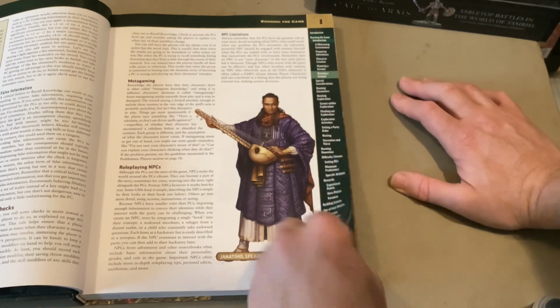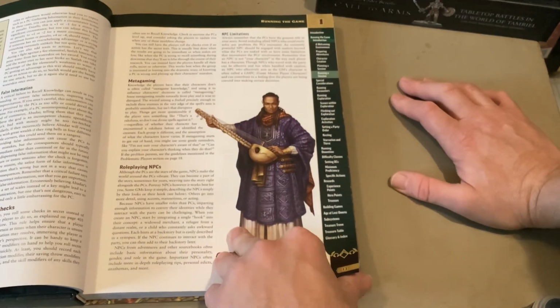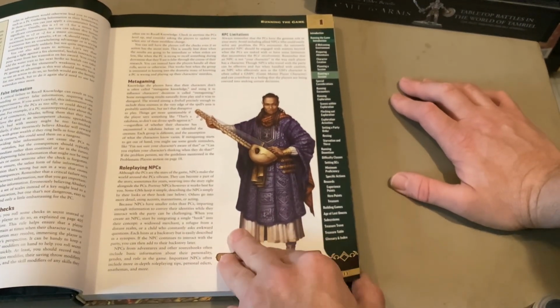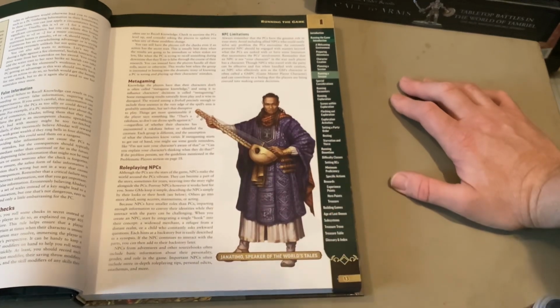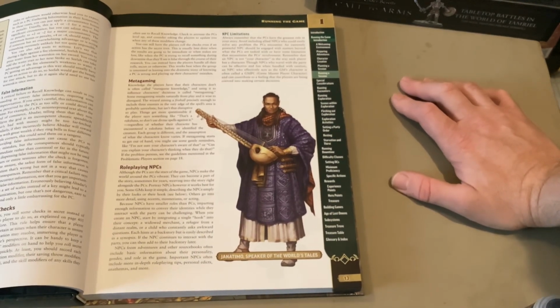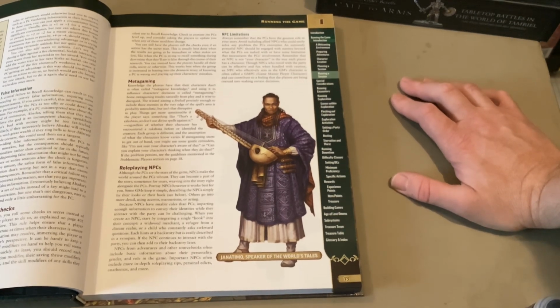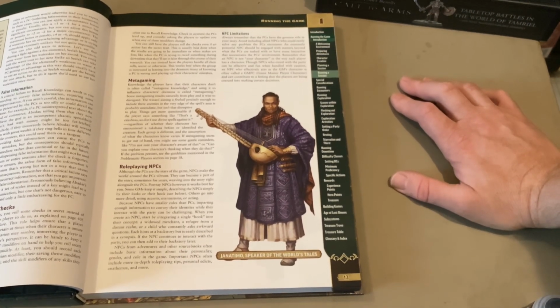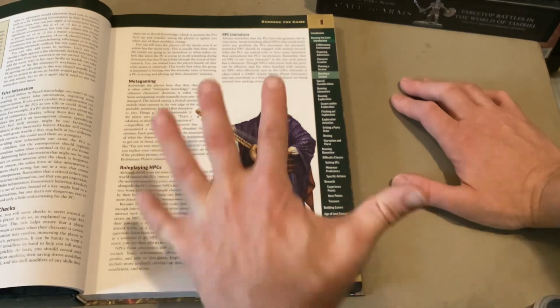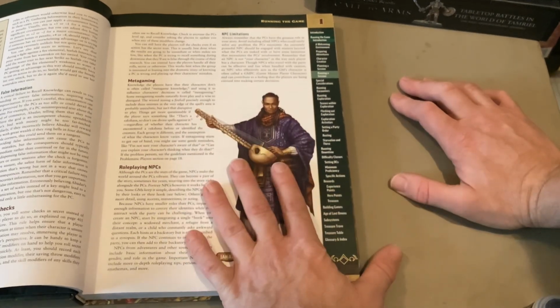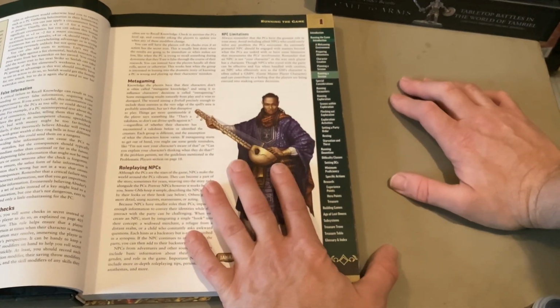Metagaming is a concept where you as an individual might know something, but your actual character won't. For instance, you might know in the real world about quantum physics, quantum mechanics, and advanced mathematics. In a campaign set in Pathfinder, your character might not necessarily know something like that.